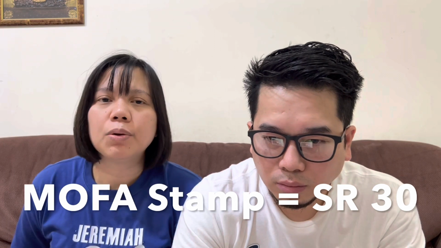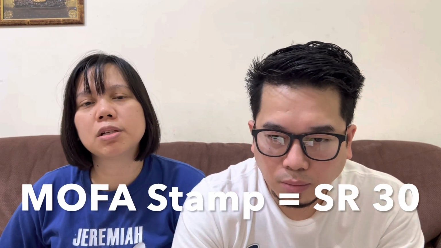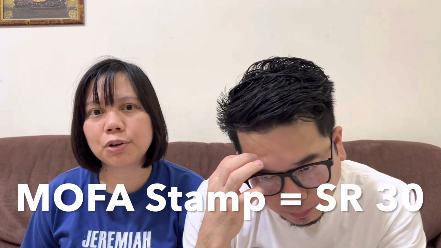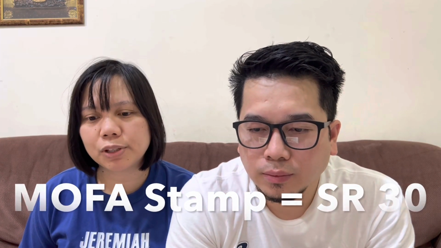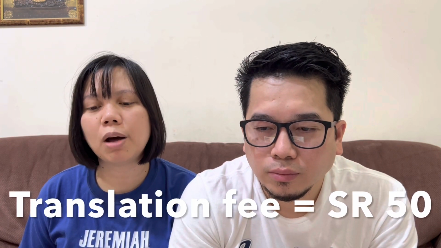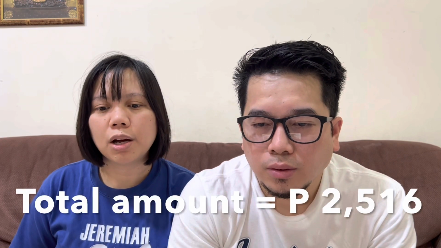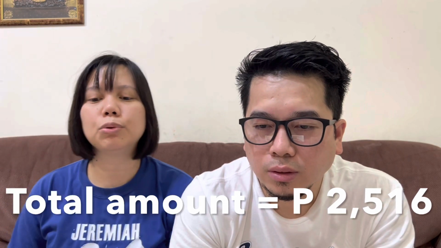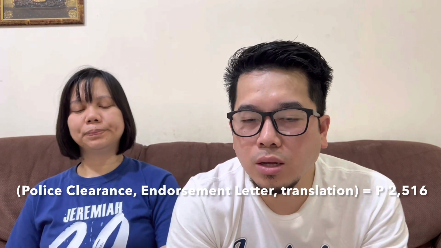Then you will ask for a stamp at the MOFA, which is the Ministry of Foreign Affairs here in Saudi. They also stamp it, and we paid 30 riyals for the stamp. As well as for the translation, we paid 50 riyals. So, the total we paid is equivalent to 2,516 Philippine pesos. That 2,516 is for the police clearance, including the translation and the endorsement from the Philippine Embassy, in order for you to process your police clearance here in Saudi Arabia.